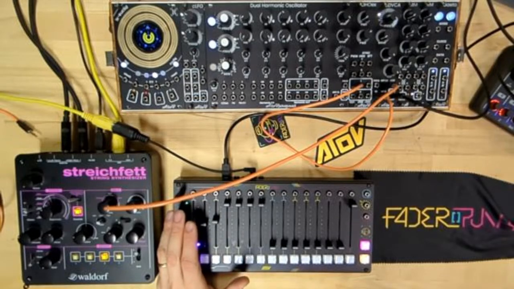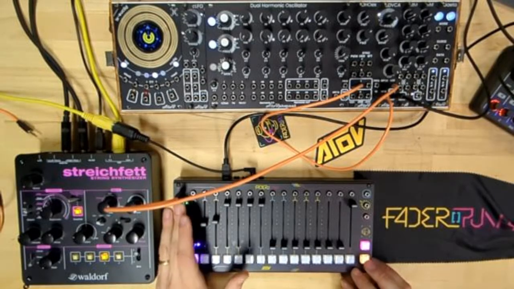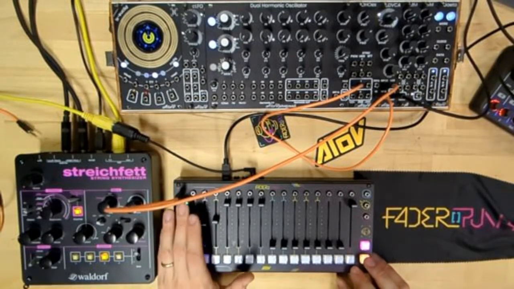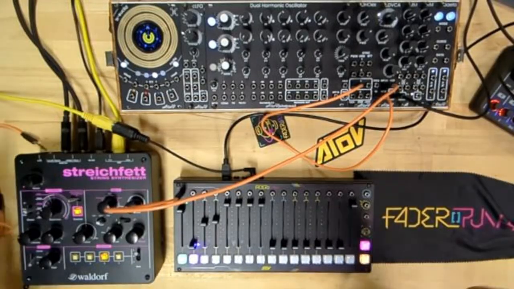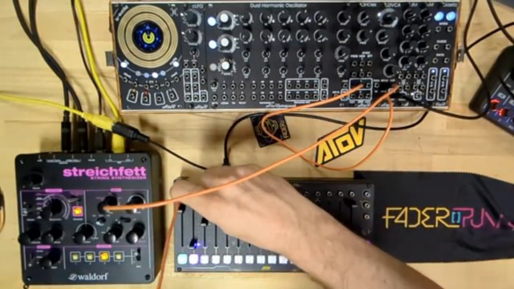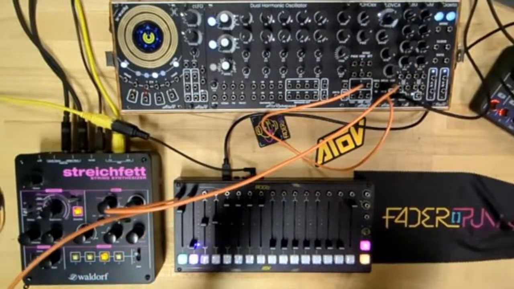Let's reactivate the storing. So I do the distortion here. Let's use another cable and do something with the frequency here.